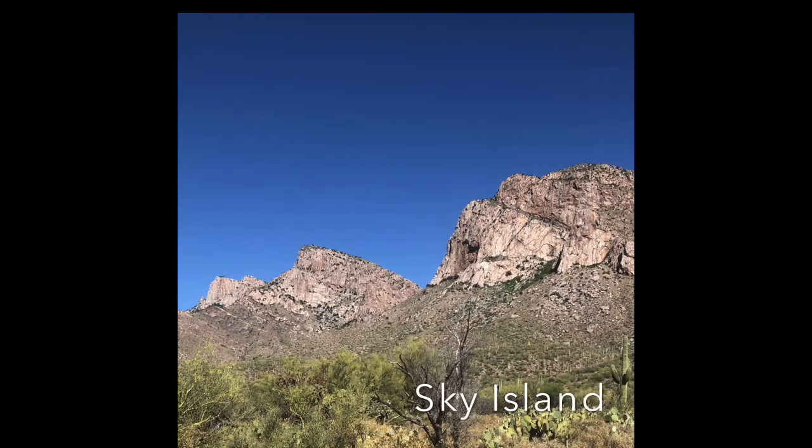The Sky Islands is a term used to denote the peculiar mountain ranges of the Sonoran Desert, often known for their variability of plant and animal life found on the plateaus of the peaks and the vast desert valleys below. The Catalinas are an example of these Sky Islands.